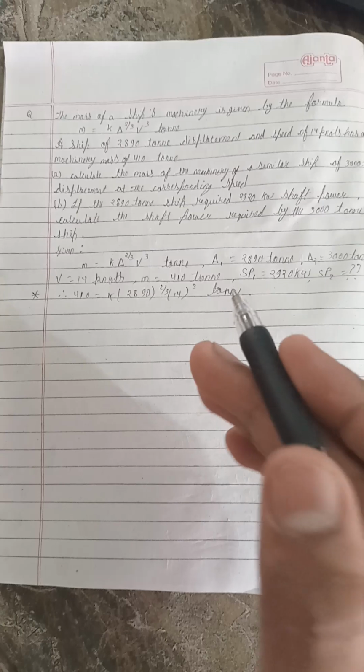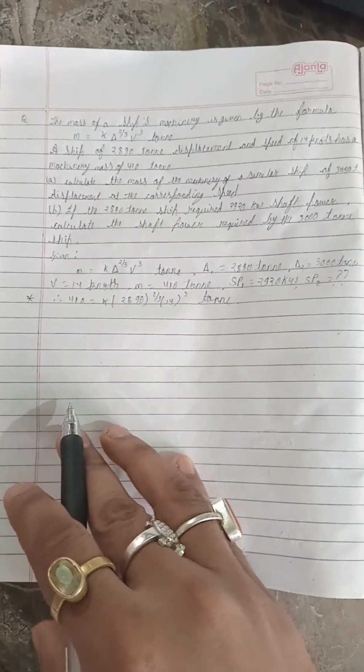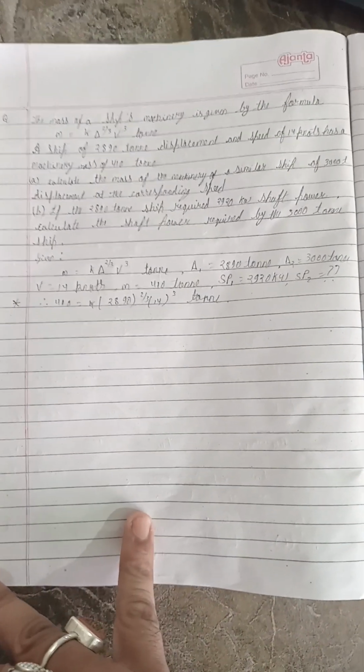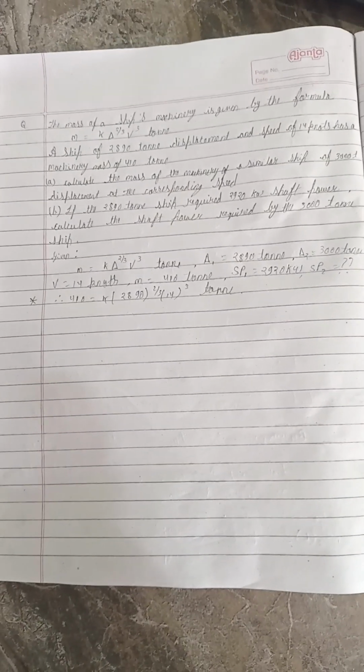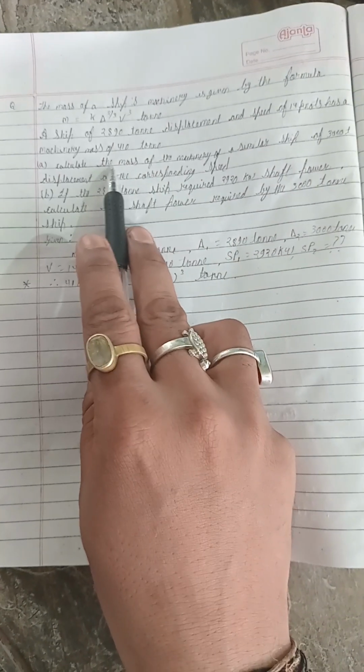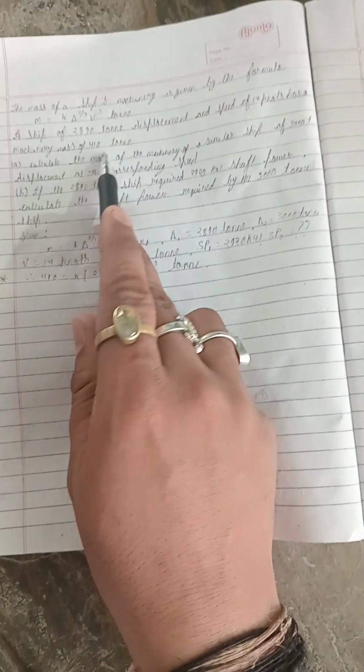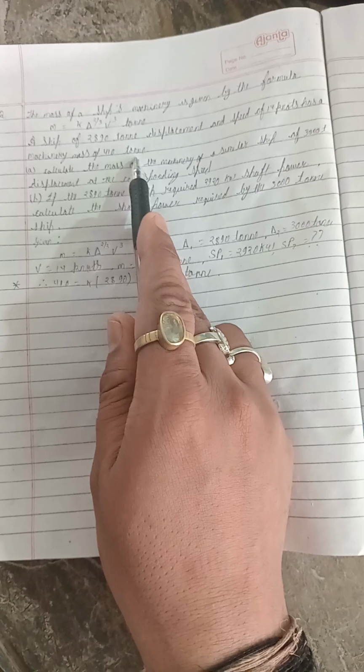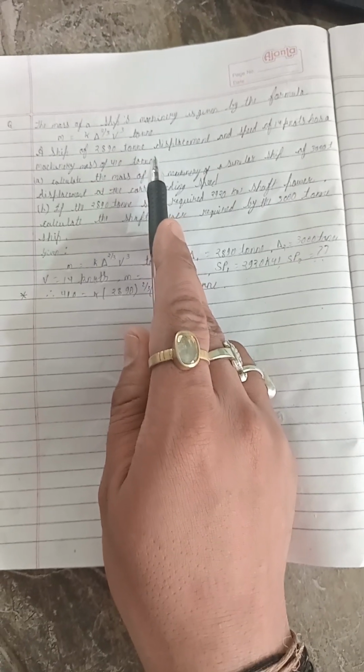Now the question says that a ship of 2890 ton displacement, the ship displacement is given, and the speed of 14 knots has a machinery mass of 410 ton. So now the machinery mass is given as 410 ton.